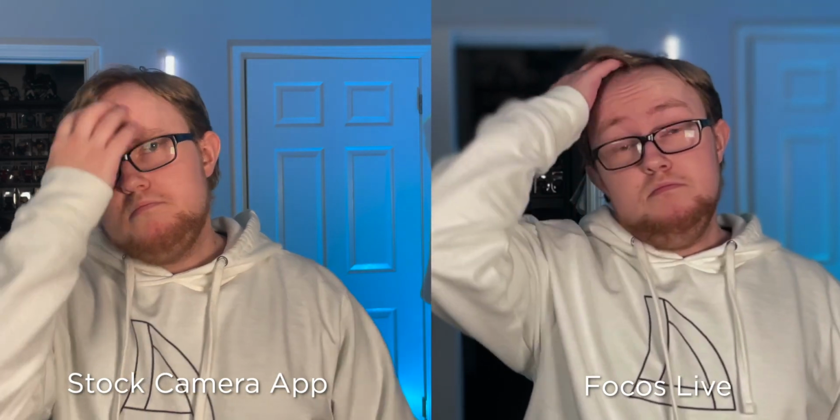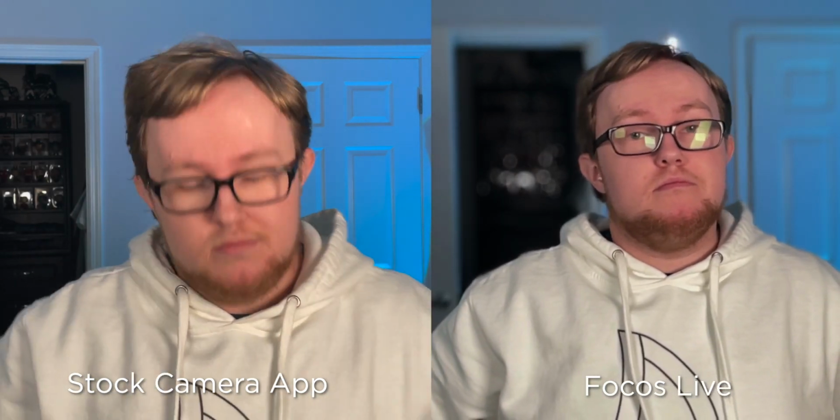And just kind of to test the camera a little bit, here's the difference between the stock camera app and Focos Live. I try to get these as similar as possible, but for the most part, with Focos Live, you really have a lot more control and a lot more power than the stock camera app. Honestly, I think it looks a little better through Focos Live, but the camera app still looks great as well.